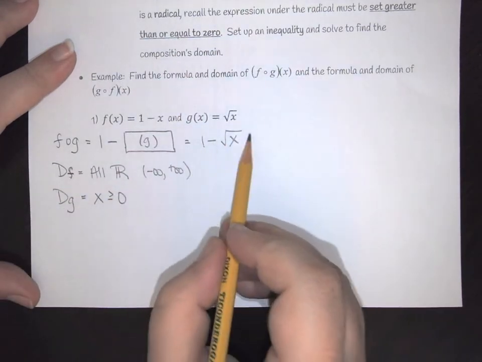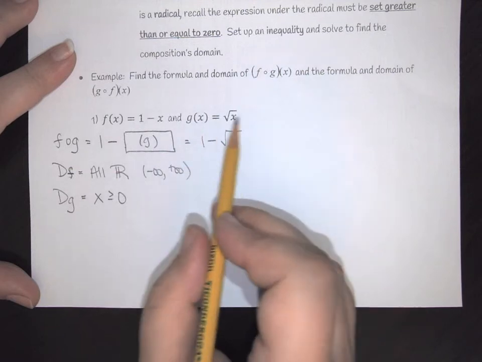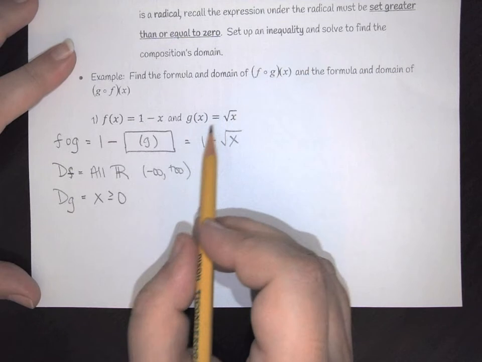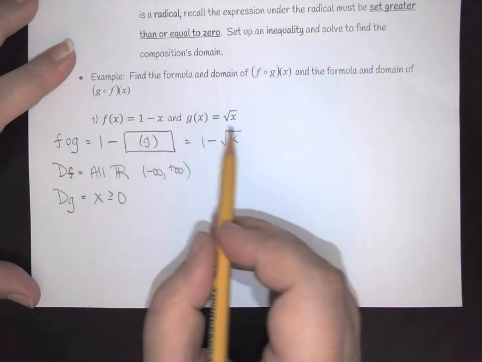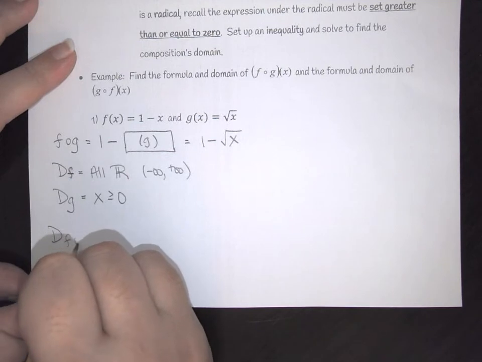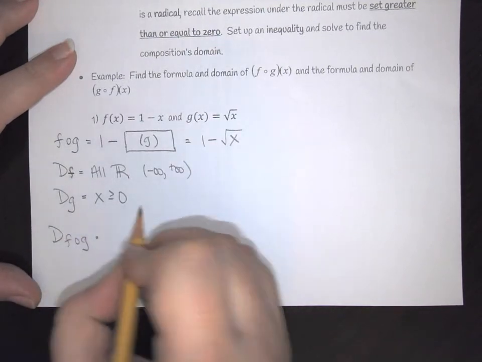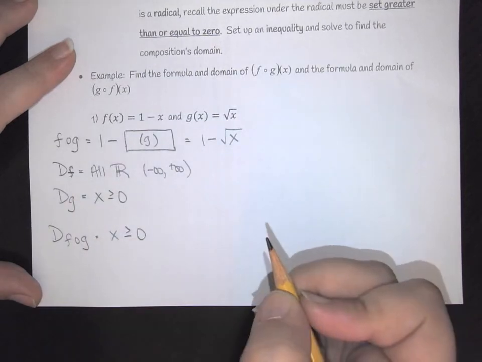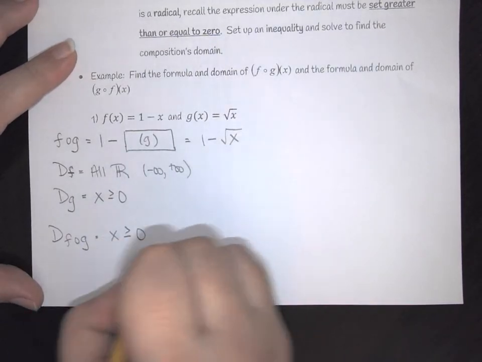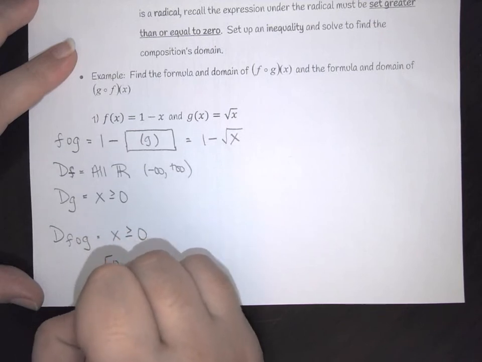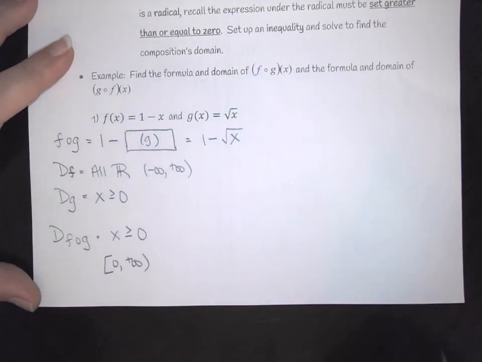Now when I'm looking at the domain of my composition, I'm looking not just at the overlap, but at what the actual composition is telling me. In this case, my domain for f of g is going to be that x must be greater than or equal to 0. In other words, from 0 to positive infinity is what makes it true.